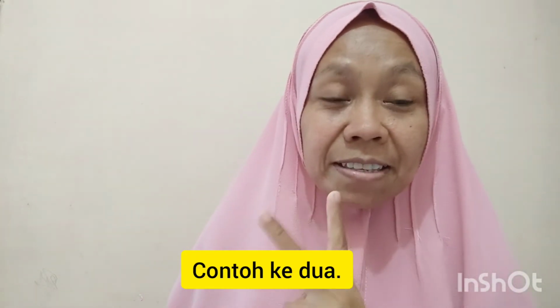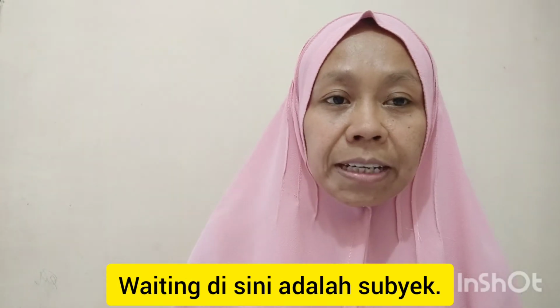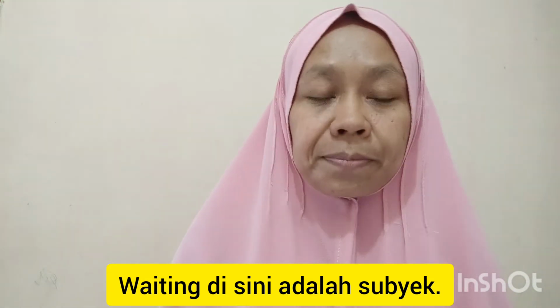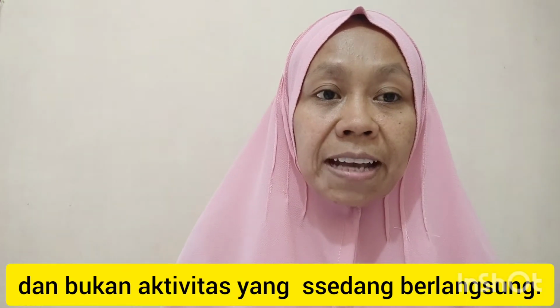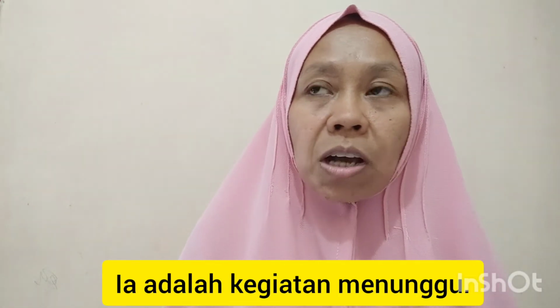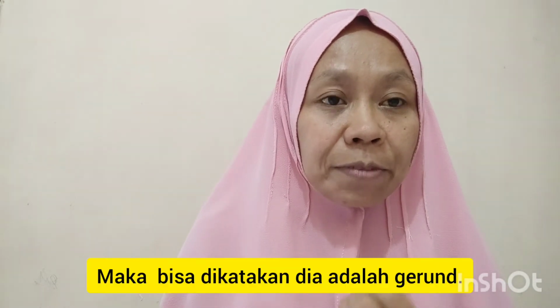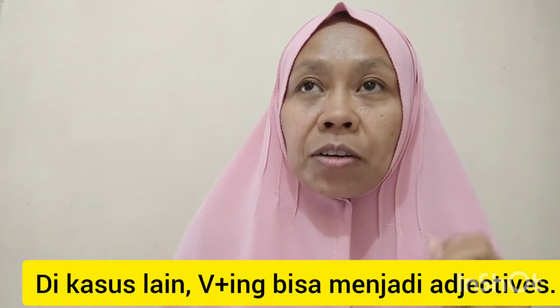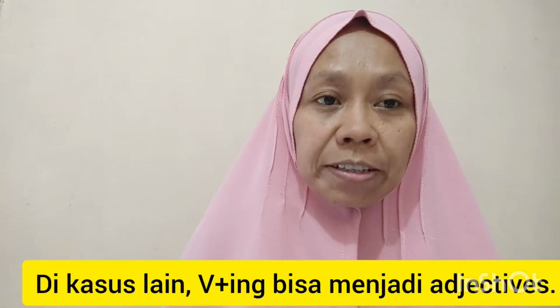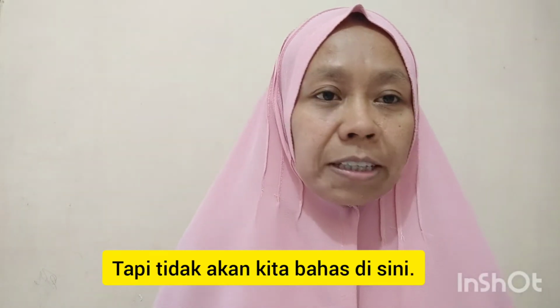Okay, this is the second example of gerund in a sentence. Waiting makes me bored. Waiting here is a subject in a sentence, and waiting here is not an activity that's in progress. Waiting here is an action of waiting. So it's a noun. So we can say that waiting here is a gerund. In another case, verb ing can also be adjectives, not a noun. But we're not going to talk about it here in the video.